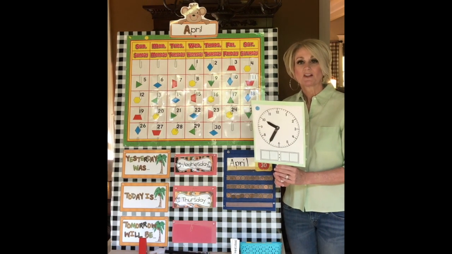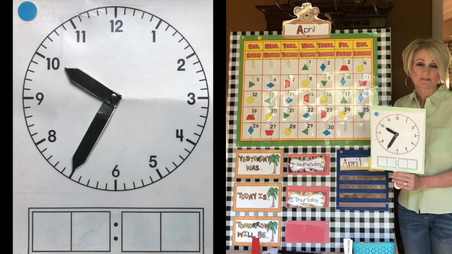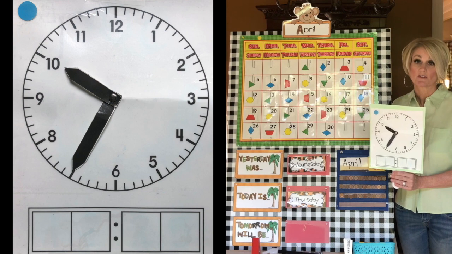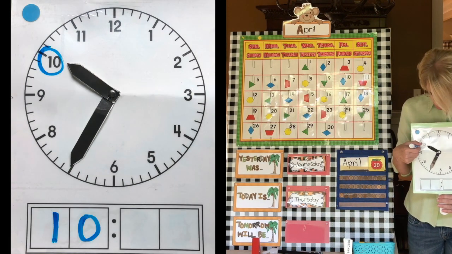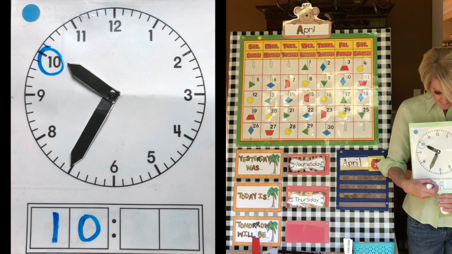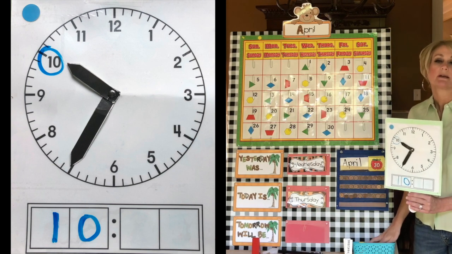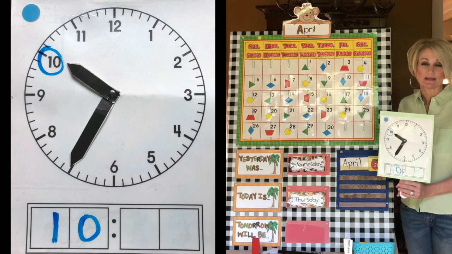Okay, friends, look at our time. Remember, when you're telling time, look at the hour hand first, the short hand. What is it pointing to? Yes, it's pointing to the 10. So I will circle the 10, and I'm going to write the number 10 to show that we are in the 10 o'clock hour. Now look at the minute hand.